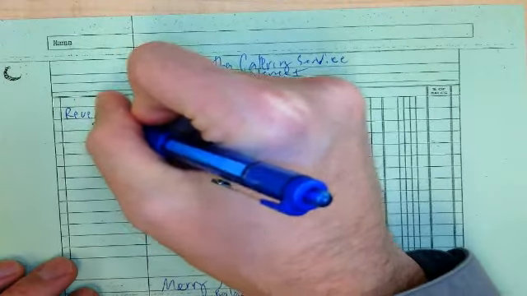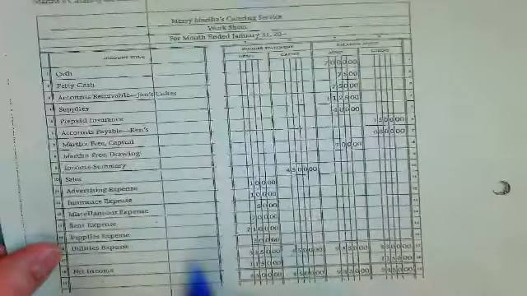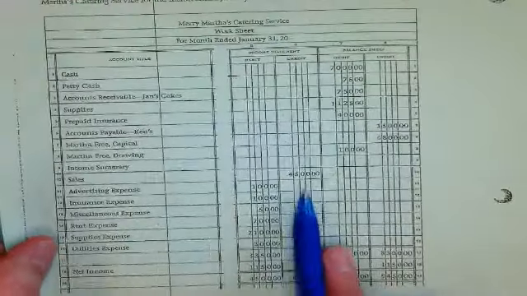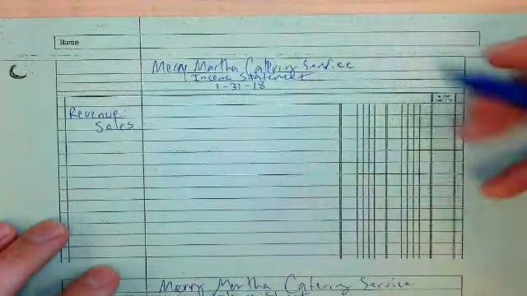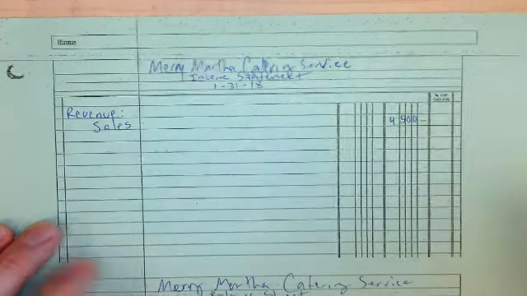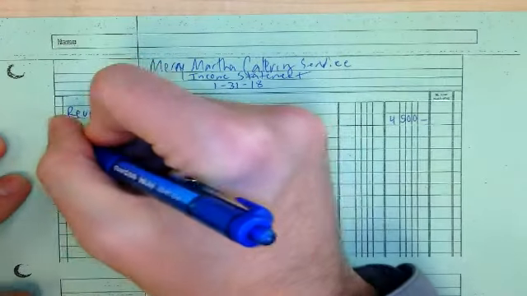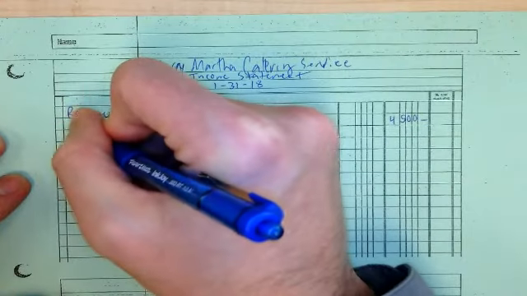Okay? So you write sales, and then you write the sales total, which is 4,500. That goes in the right column because it is a final balance or number. What is the next section? Expenses.